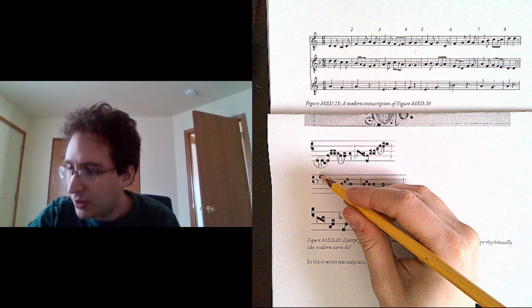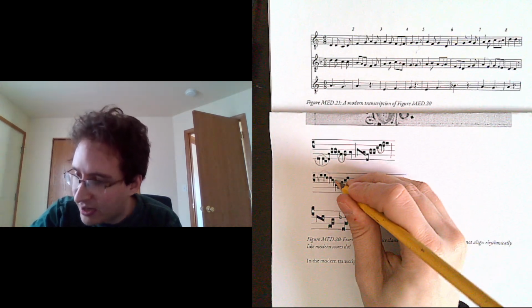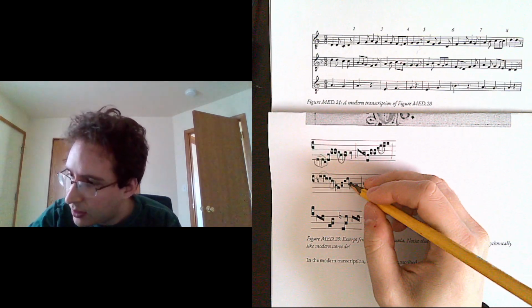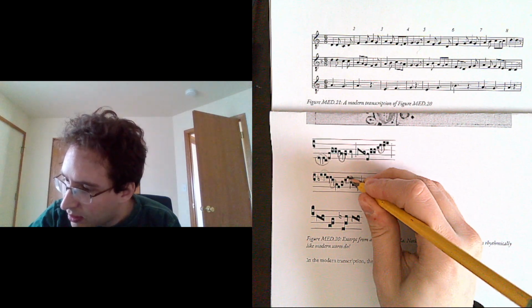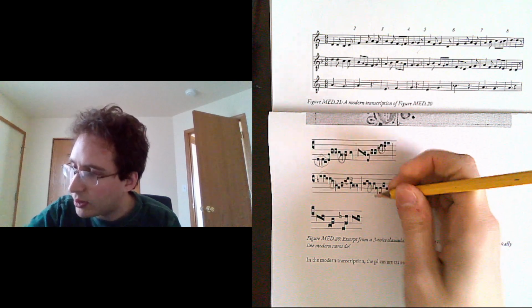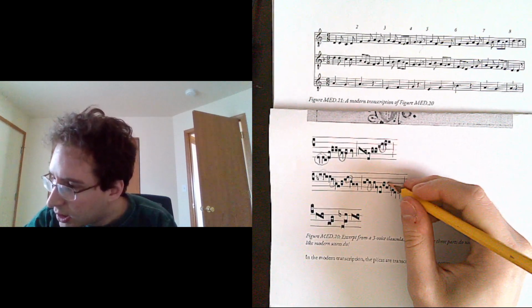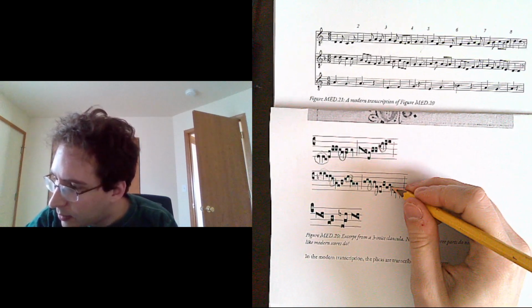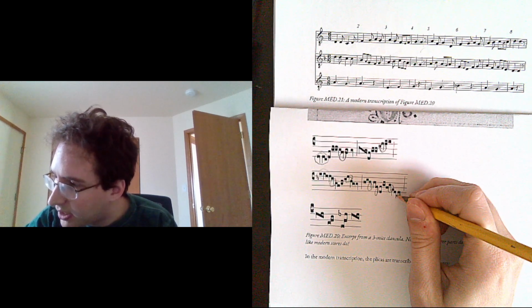And let's scan through here, see any errant dashes. Oop, there's one. There's one. There's one. Don't expect one on the bottom of the torculus. There's one. There's one. Some more plicas in this bottom.